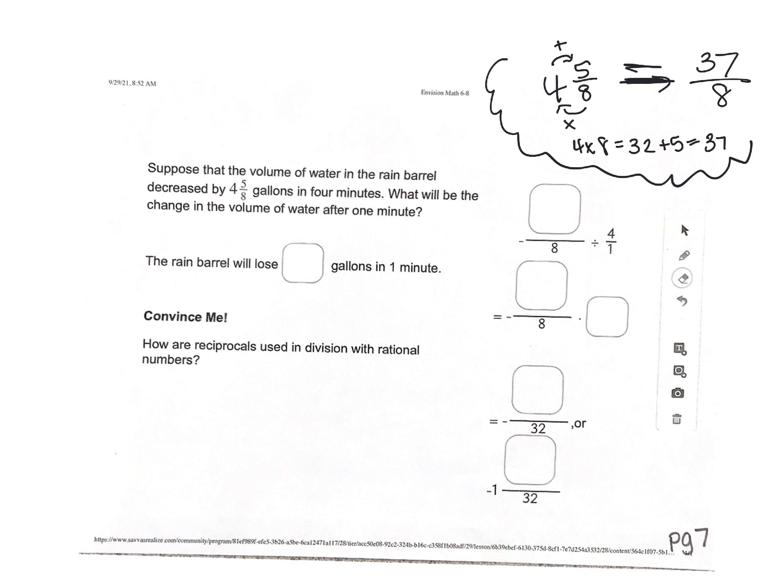So we're going to take that 37 and fill it in the box. They already made it negative because it was decreasing, so that means it's negative. And we're going to divide that by 4 over 1 because it took 4 minutes. And if we put a whole number over 1, it turns it into a fraction.